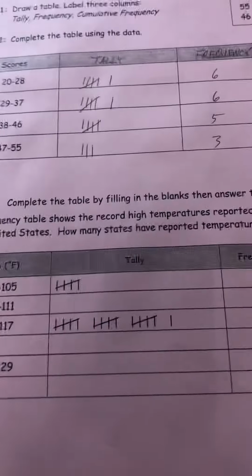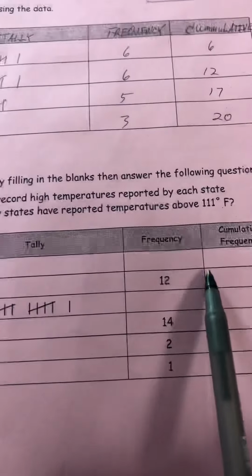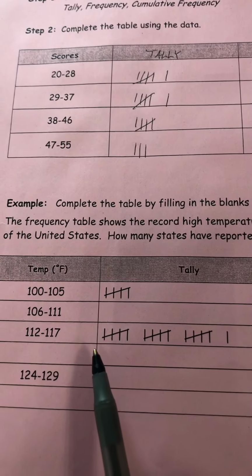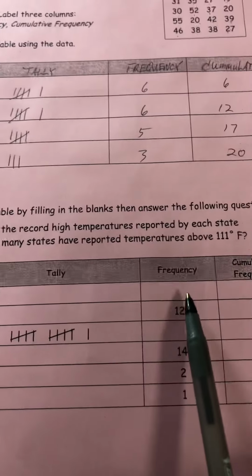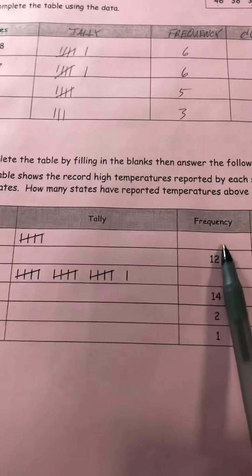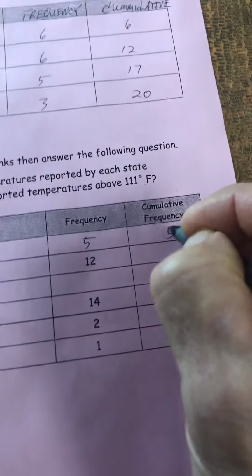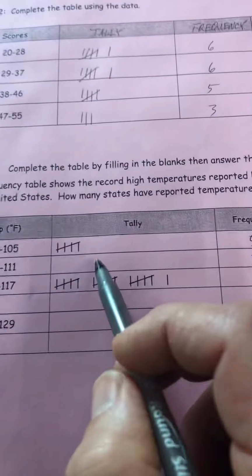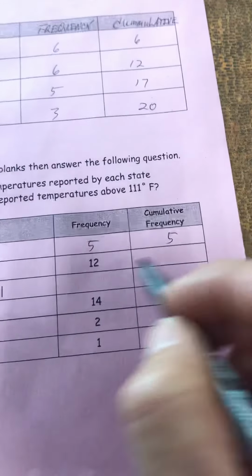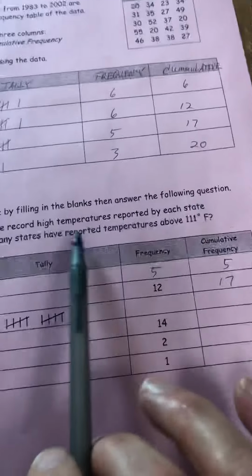Go ahead and try this. All you're going to do is fill in the missing data. So you would go ahead and mark what this tally is. You'd put a 5 here, and you put a 5 here because you're just starting out. Then 12, put 12 tally marks here. What's 5 plus 12? You'd put 17, and so on. You're going to have to use some of the data up here.